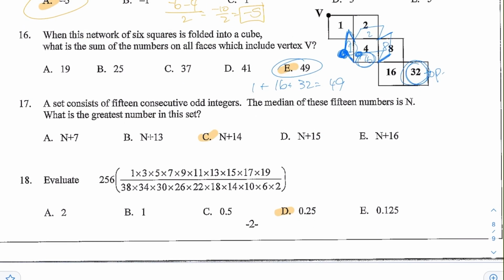Next, for number 17, a set consists of 15 consecutive odd integers. So the median of these 15 numbers is n. The median is just the middle number. What's the greatest number in this set? So you have 15 consecutive odd integers, and if you have the median, this is also equal to the average. It's just the middle number.